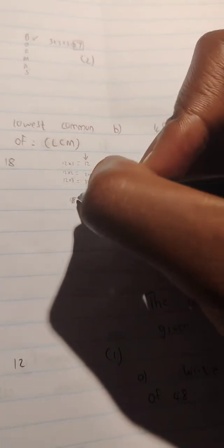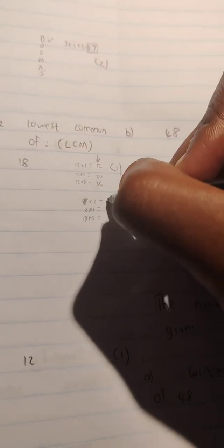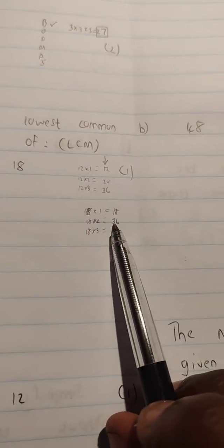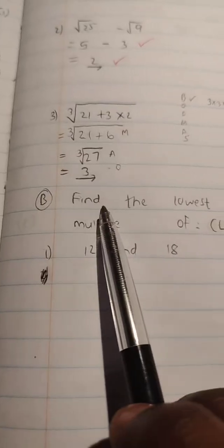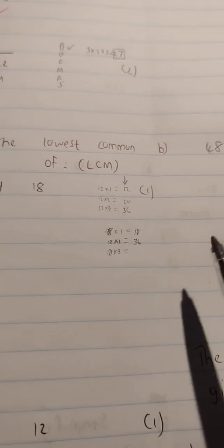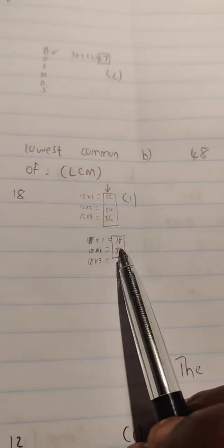18, you counting in 18s, right? 18 times 1, 18 times 2, 18 times 3, counting in 18s is basically telling me what the multiples of 18 are. So this is what we mean now. They want us to find the lowest common multiple of 12 and 18. So you write down the multiples of 12: 12, 24, 36, and the multiples of 18: 18, 36.